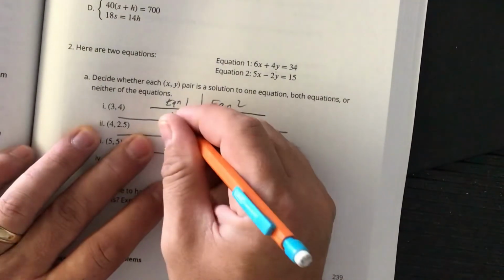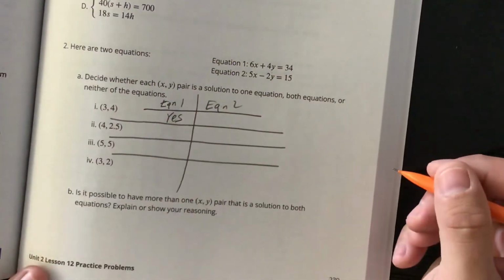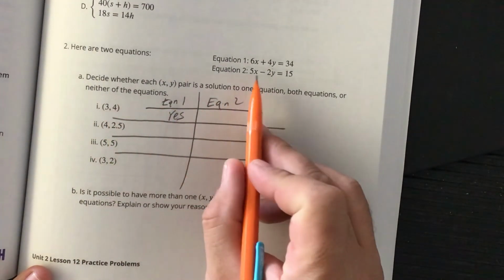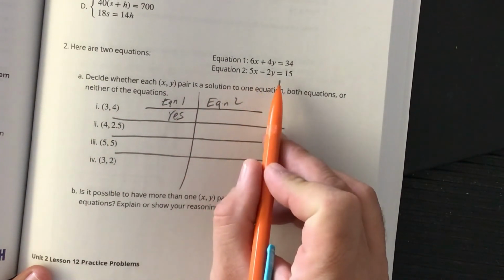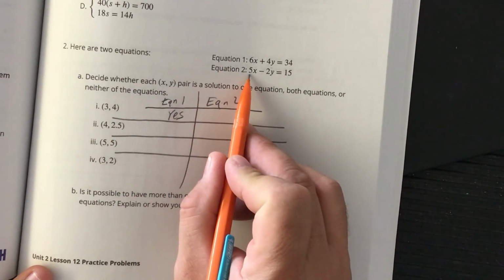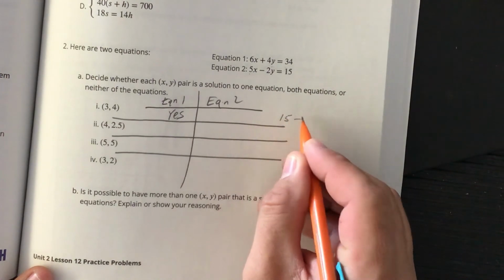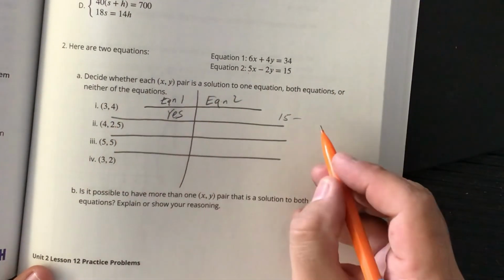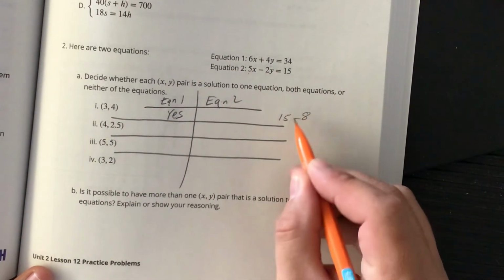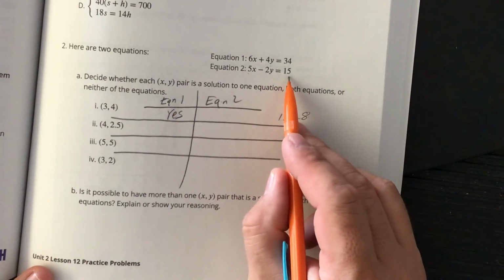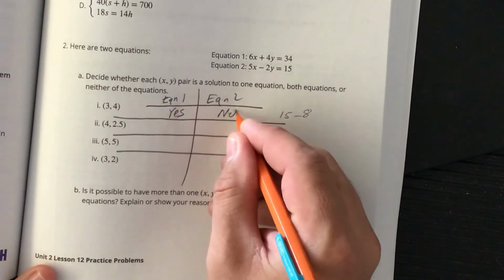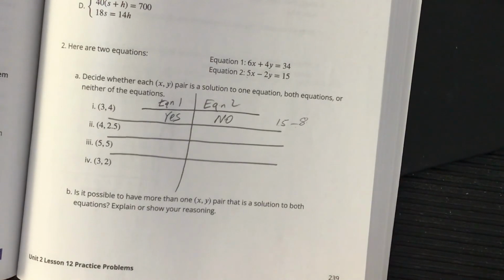So I'm going to write, yes, it does work for equation 1. Now I'm going to plug that in for B, number 2 here. 3 times 5, 15, minus 2 times 4 is 15 minus 8, 7. So it does not work for that one. So that's what I'm going to do for all those.